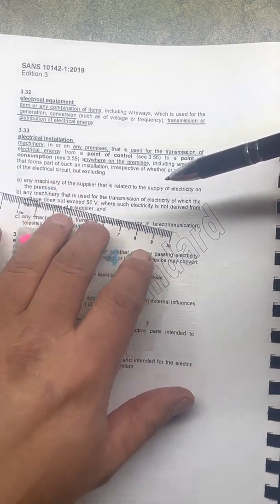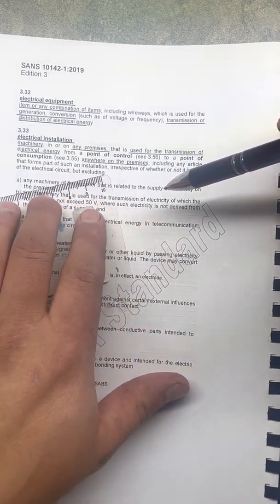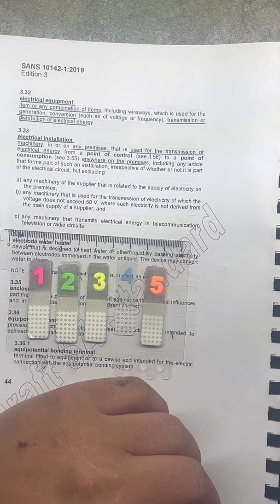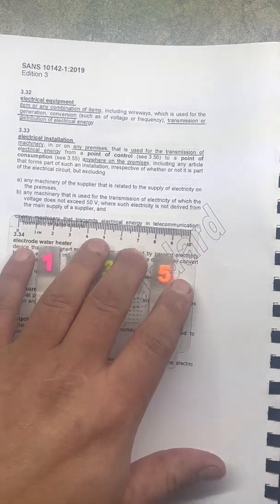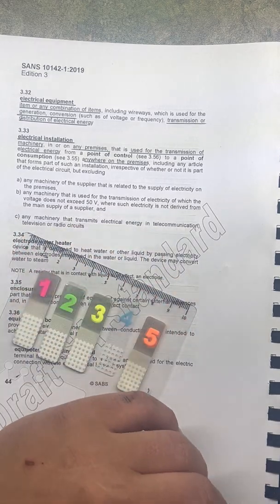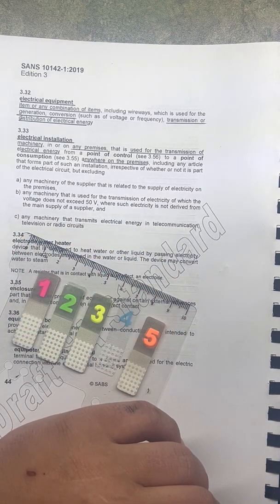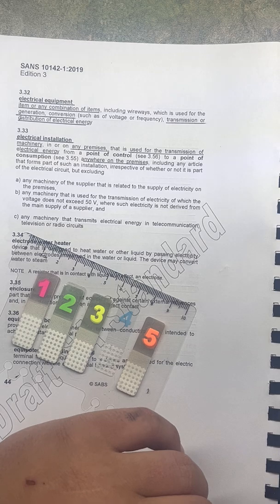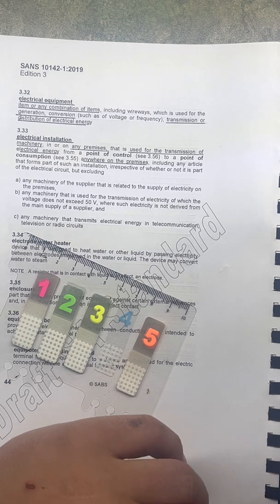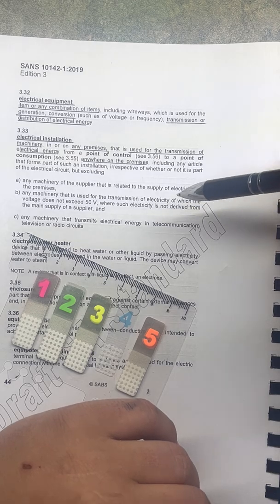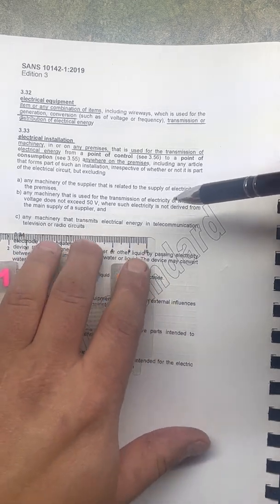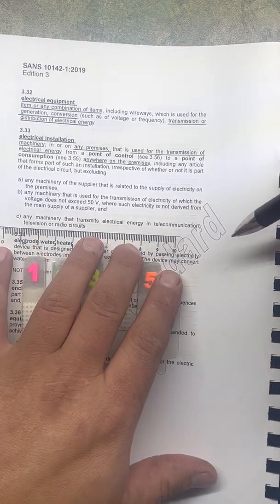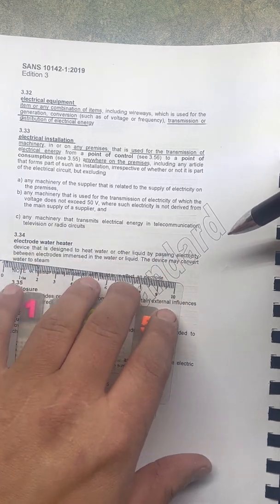but excluding, so now we're going to the exclusions: any machinery of a supplier that is related to the supply of electricity on a premises; any machinery that is used for the transmission of electricity on which the voltage does not exceed 50 volts, where such electricity is not derived from the main supply or supplier; and any machinery that transmits electrical energy in telecommunications, television or radio circuits.